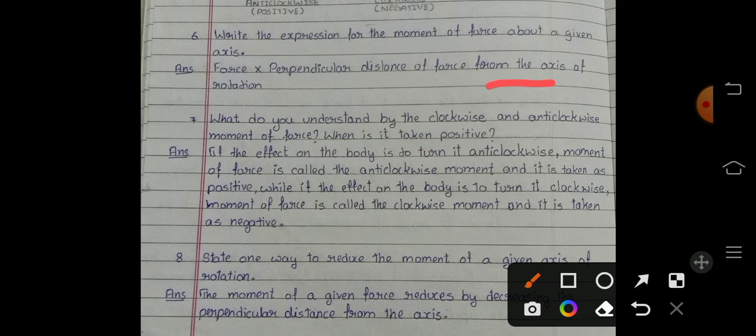Next question. What do you understand by the clockwise and anti-clockwise moment of force? When is it taken positive? If the effect on the body is to turn it anti-clockwise, the moment of force is called the anti-clockwise moment, and it is taken as a positive sign. So if the body starts to rotate in anti-clockwise direction, that moment of force is called anti-clockwise moment, and for that the sign is taken to be positive.